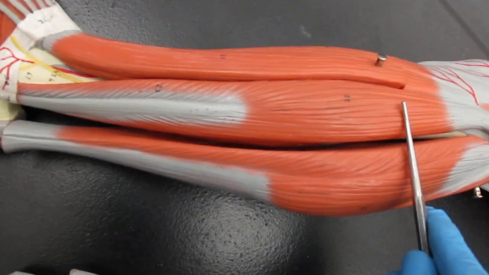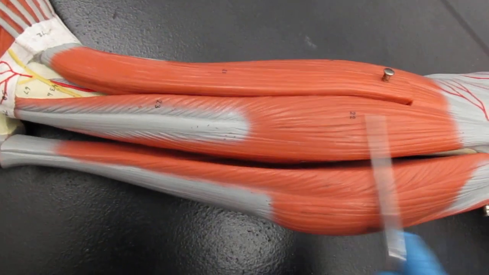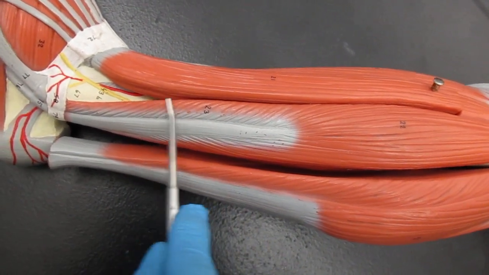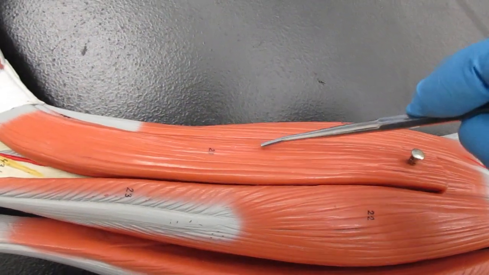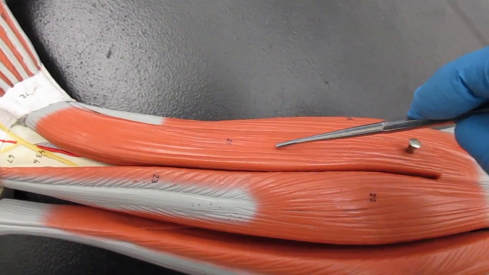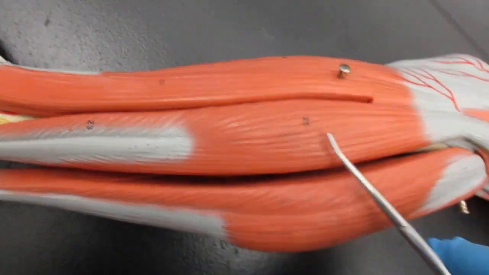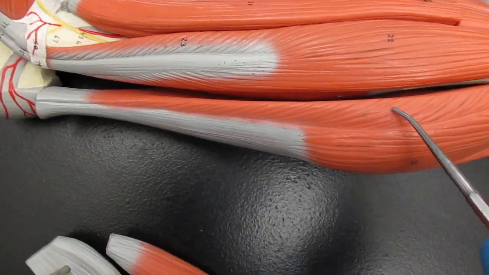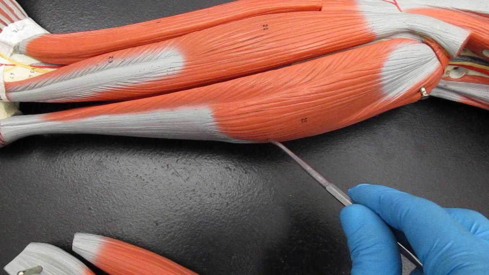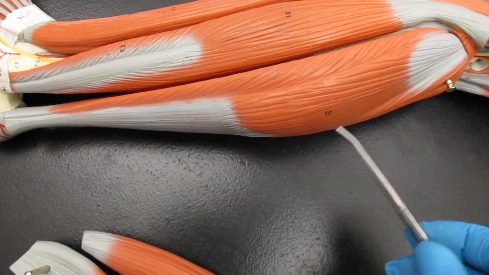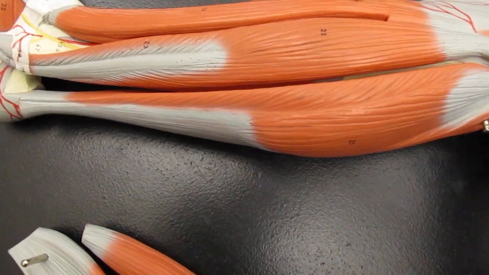All I want you to know here, this would be the fibularis longus, this would be the fibularis brevis. So, tibialis anterior, extensor digitorum longus, fibularis longus. This next muscle here would be the soleus, and then the gastrocnemius muscle. This would be the lateral head right here of your gastrocnemius muscle.